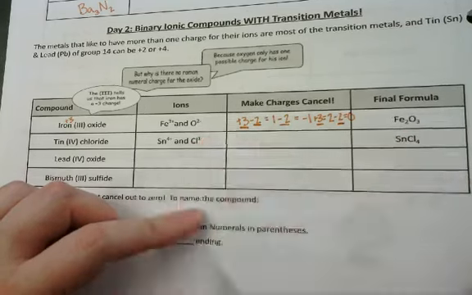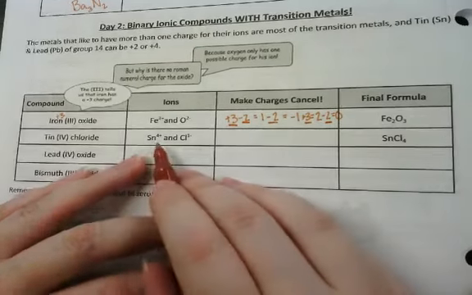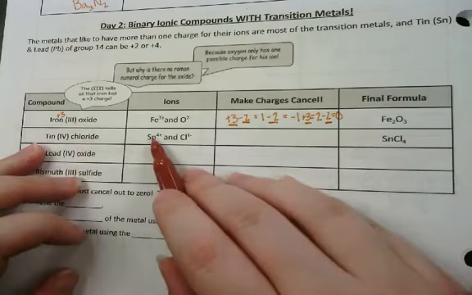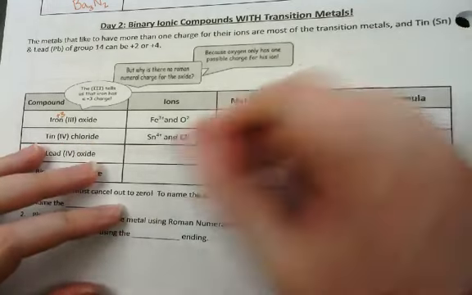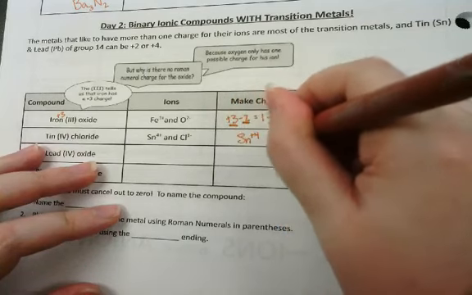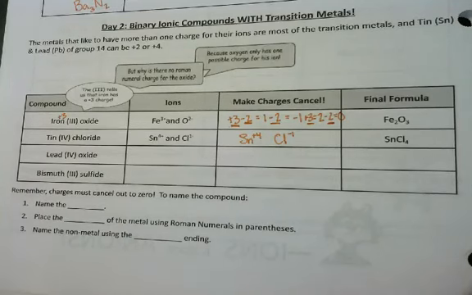Now, if you don't like the math, that's okay. There's another way to do it. So here, the next one is tin 4 chloride. So tin has a charge of +4 and chlorine has a charge of -1. So if we were to write this again, what we could do is use what's called the crisscross method.